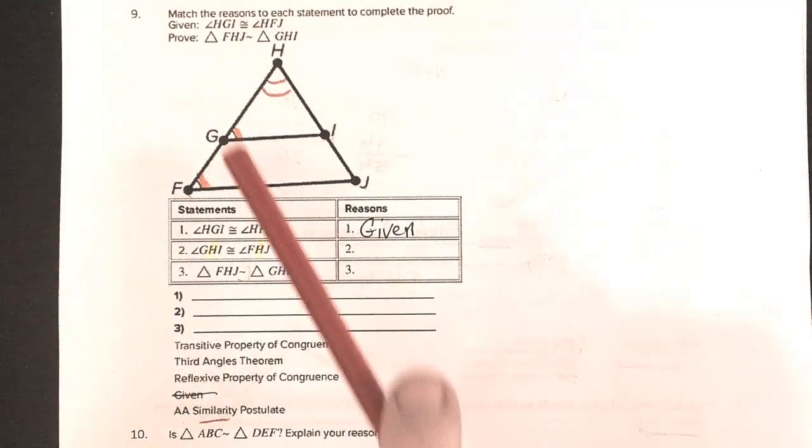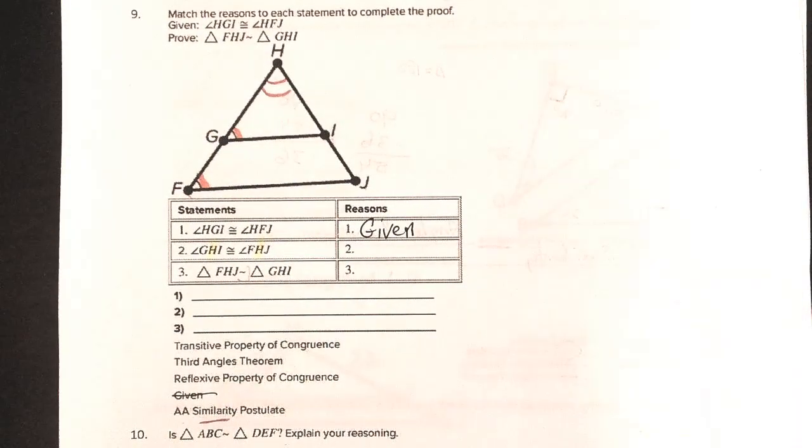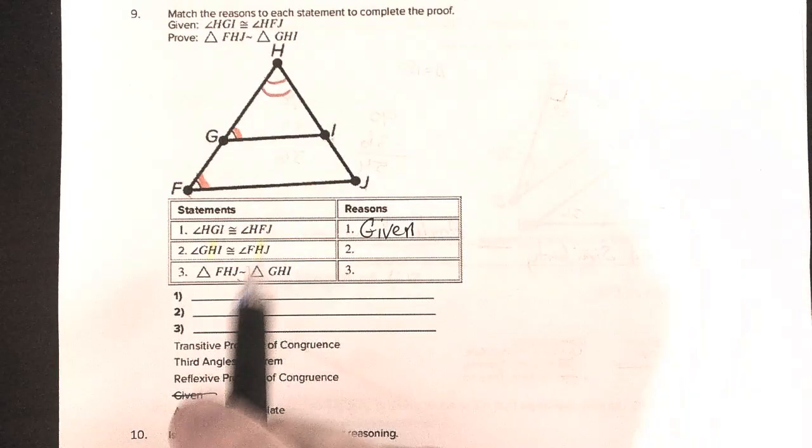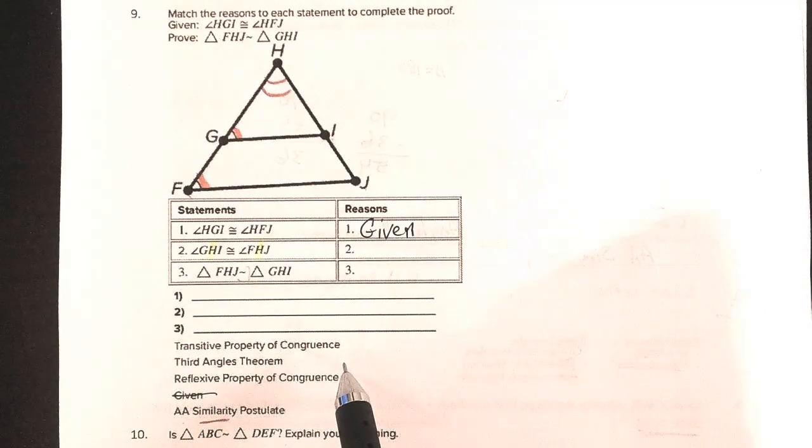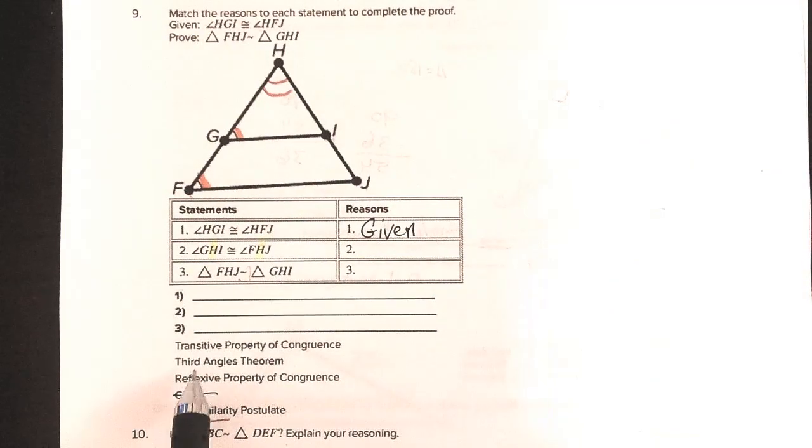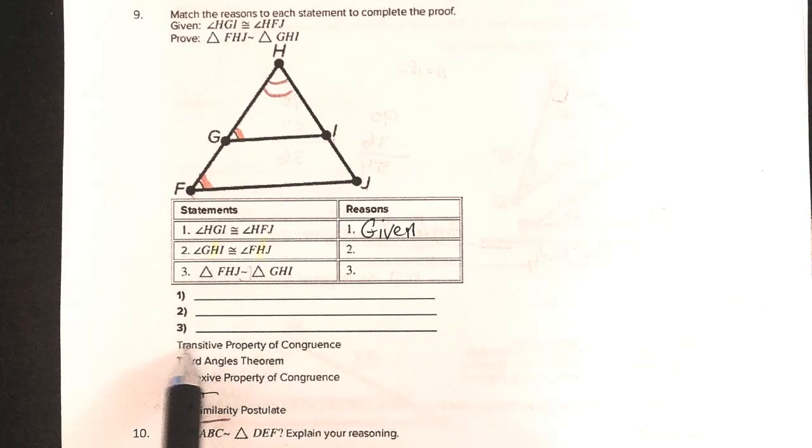So, all right, now we have our angle. So we know what number 3 is, but what's our reasoning? All right, is it transitive? Well, transitive is talking about 3 different things being congruent. Like A is congruent to B, B is congruent to C, so A is congruent to C. Well, that's not it.